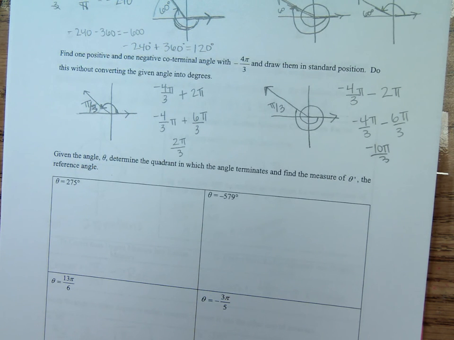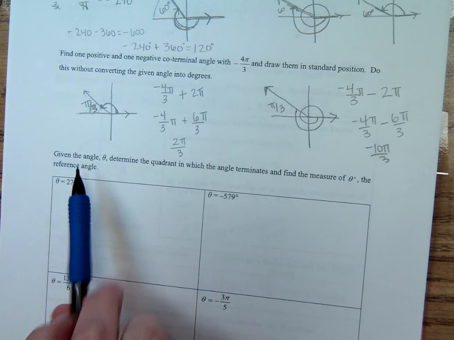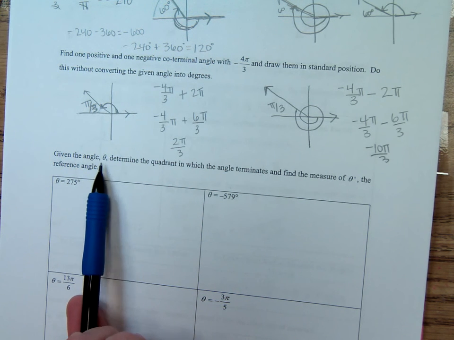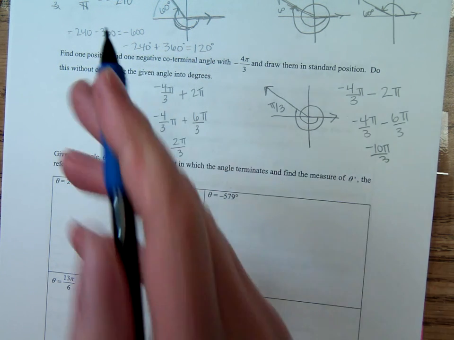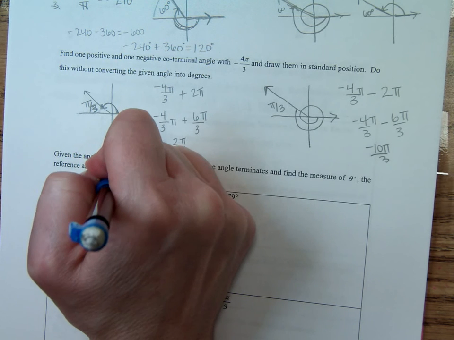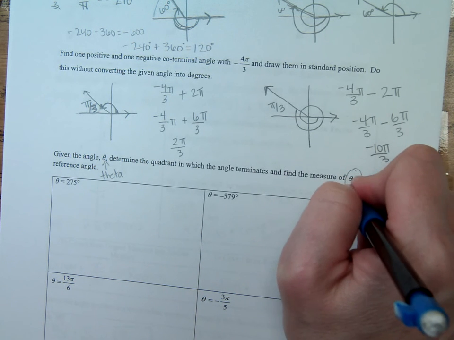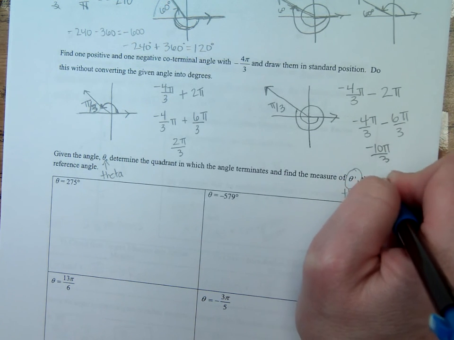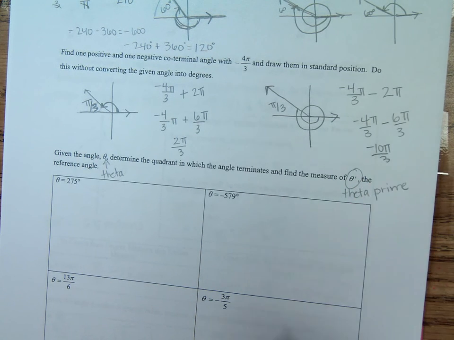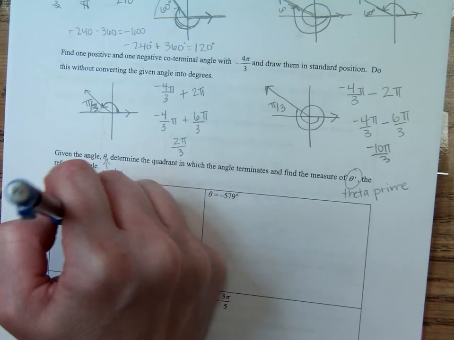All right. Given the angle theta, this is theta. That's what that is. Can you see that? Determine the quadrant in which the angle terminates and find the measure of theta prime, also known as the reference angle. So if it's 275, in what quadrant does 275 end?